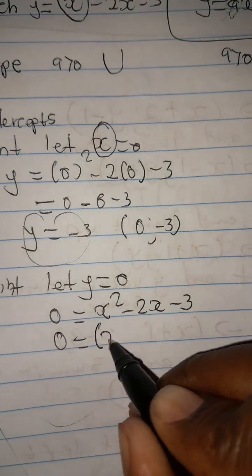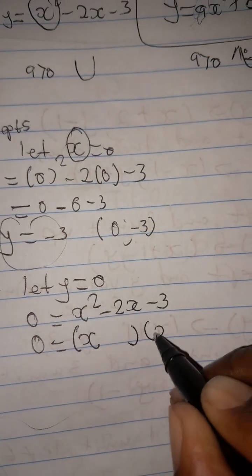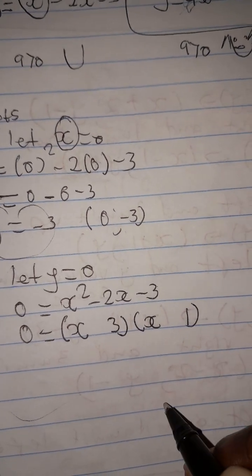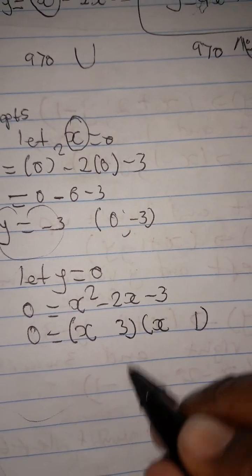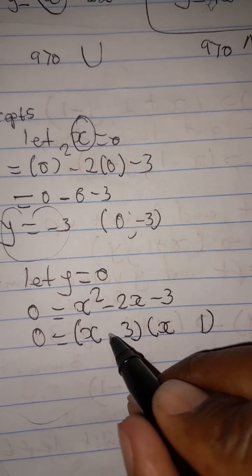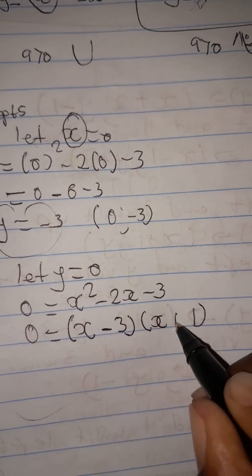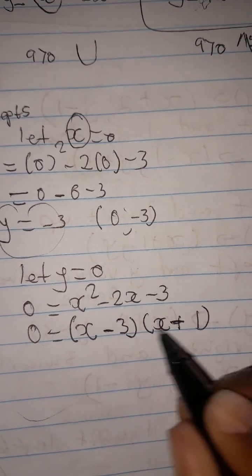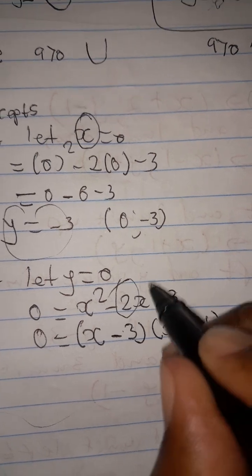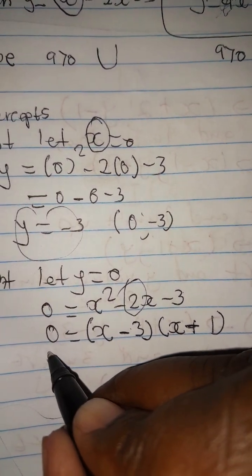What are the factors of x squared? That's x and x. What are the factors of 3? That's 3 and 1. We need to be very smart in this case. Which one will have a negative sign? Definitely the bigger one. So here we are going to have the plus on the 1, because negative 3 plus 1 is negative 2, and negative 3 times 1 is negative 3. So now we equate everything to 0.